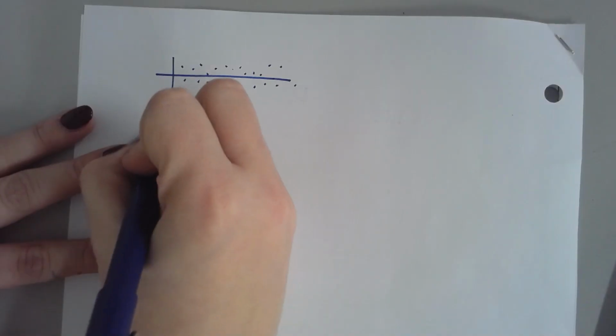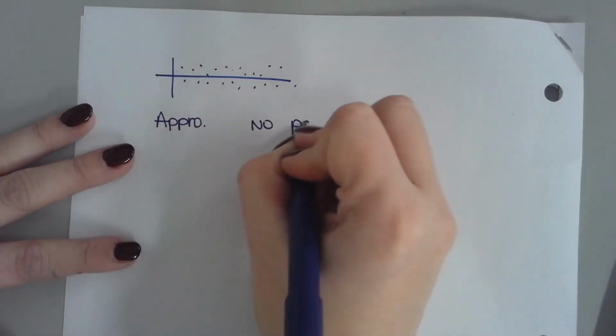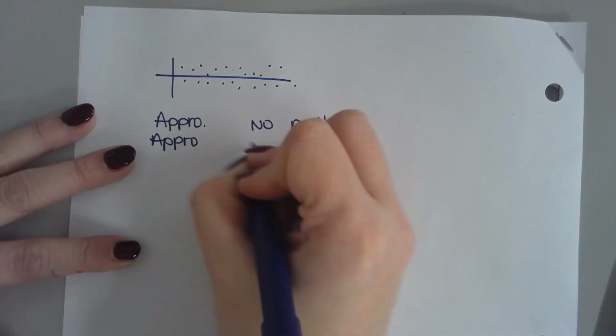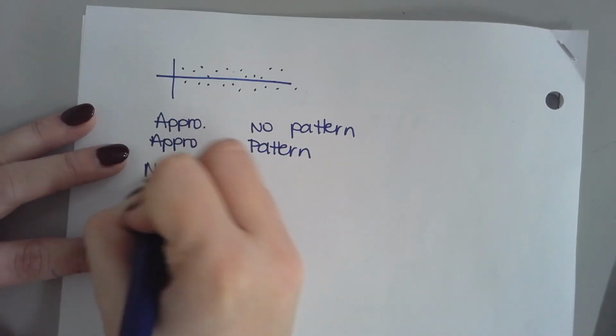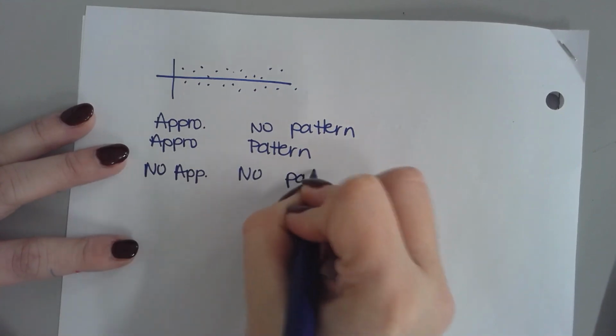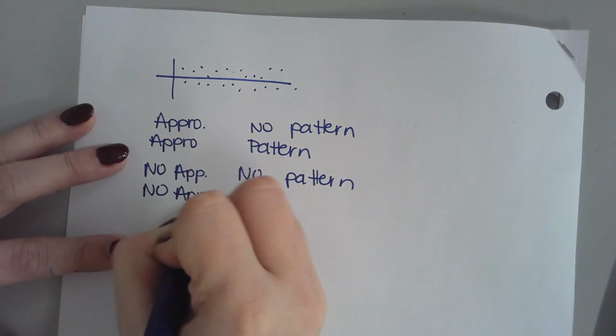They're going to be: appropriate, no pattern; and appropriate because there's a pattern. And not appropriate, no pattern; not appropriate, pattern.